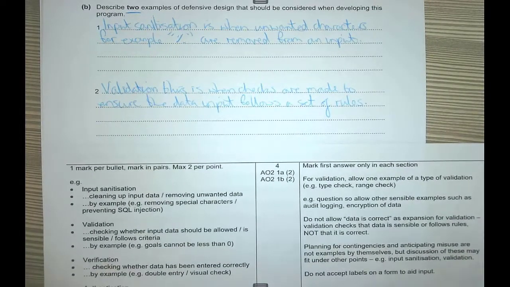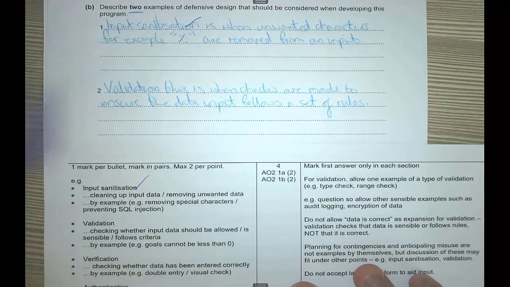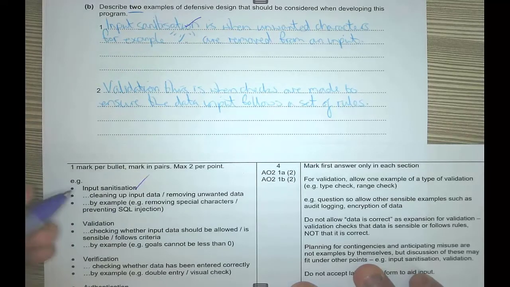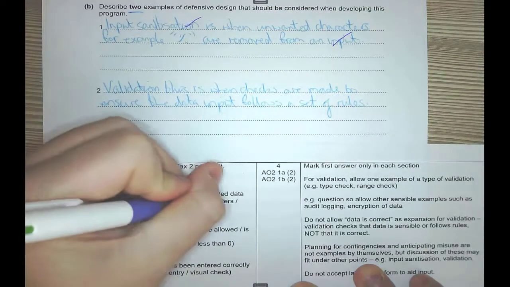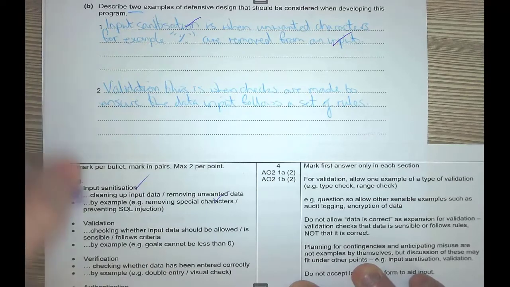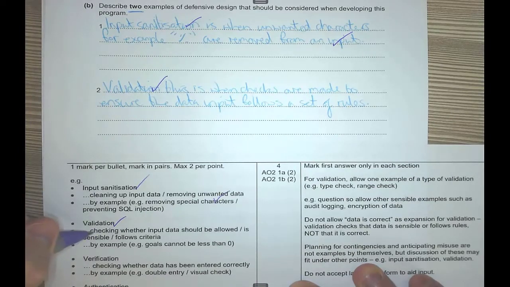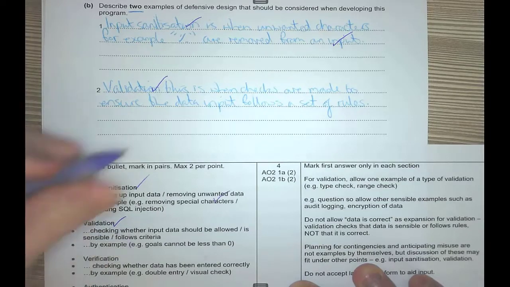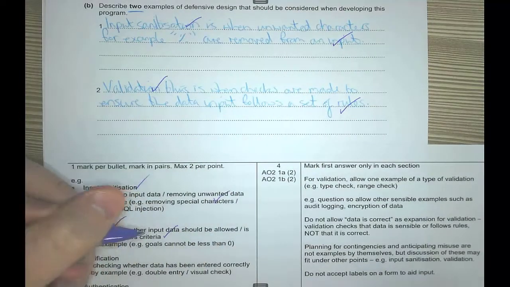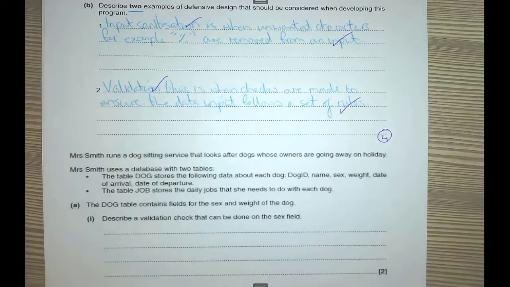So there's a number of different answers. I've gone for input sanitization and validation because that's what the previous 2 activities have been about. So here I've got 1 mark straight away just for writing input sanitization. And then I've got a second mark for saying it removes unwanted data or unwanted characters. And it says also by example, so I've definitely covered that mark off for a second mark. Perfect. For a third mark, I've said validation, and then I've said this is when checks are made to ensure the data input follows a set of rules. So here, checking whether the data follows criteria. Perfect. Okay, full marks, so that would be 4 marks.